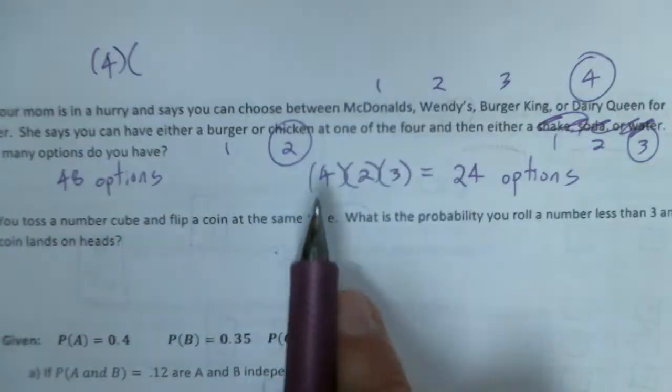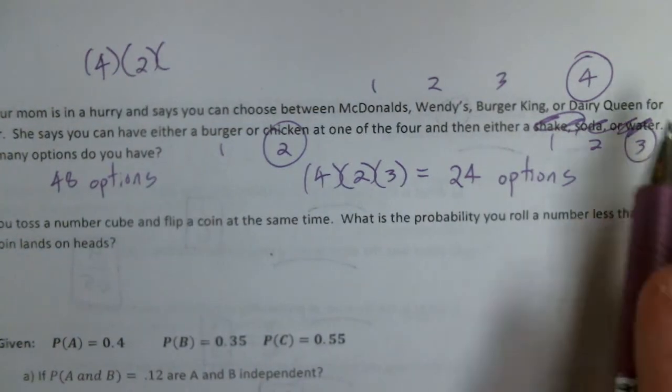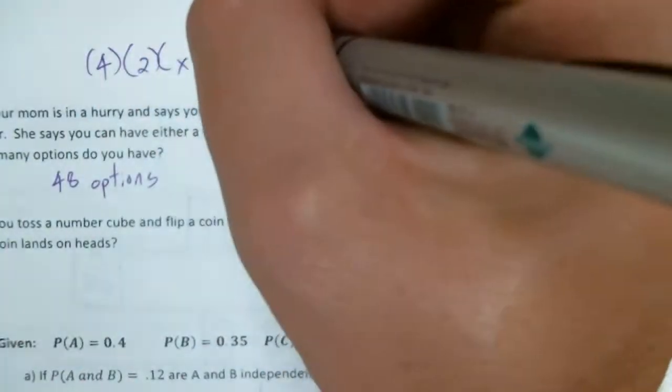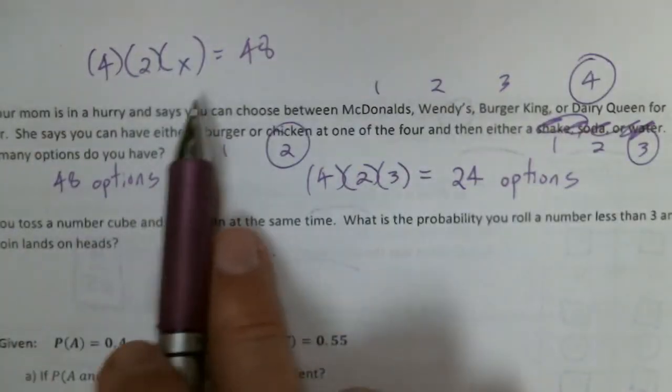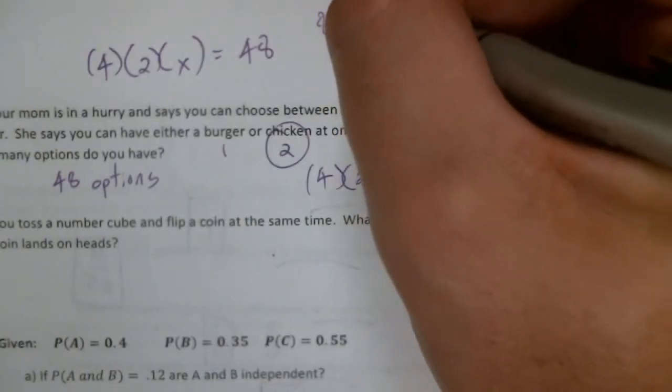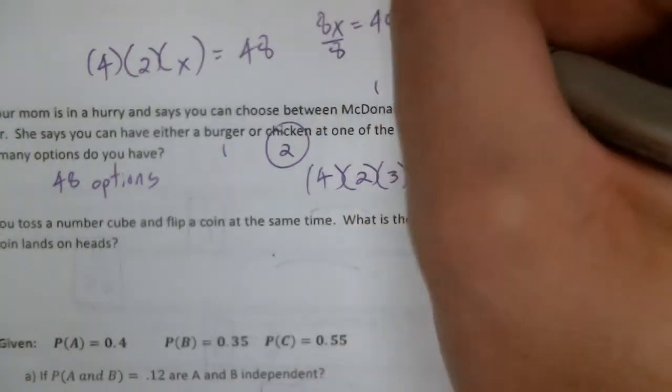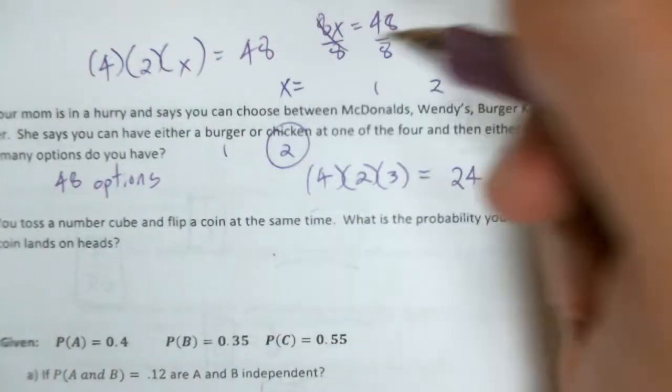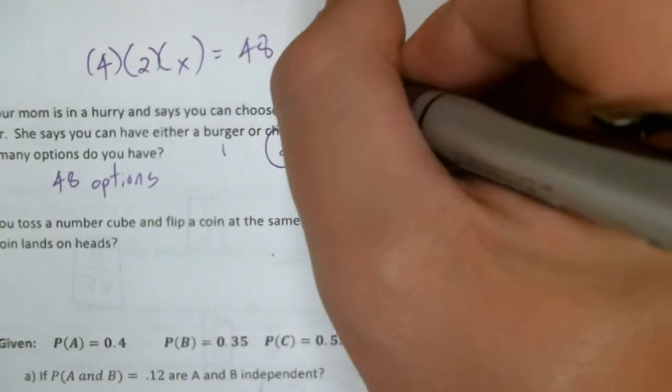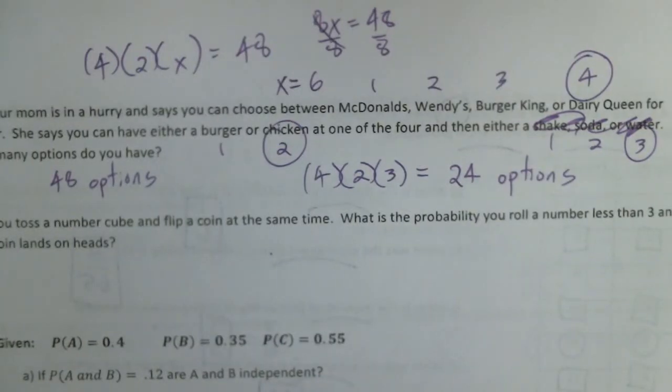I would still do the 4 restaurants times the 2 main courses times the number of drinks. I don't know what the number of drinks is, so we'll say X, and then that would be equal to 48. Then you would go on to solve for X. So it would be 8X equals 48, divided by 8, and X is going to be equal to 6. So you'd have 6 different drinks.